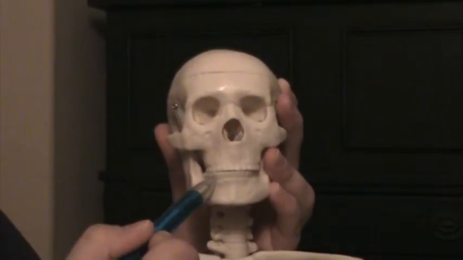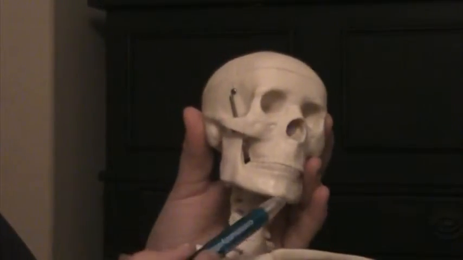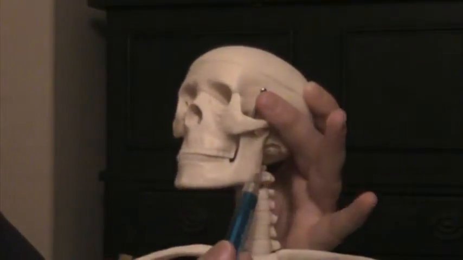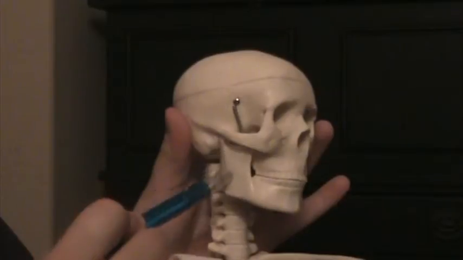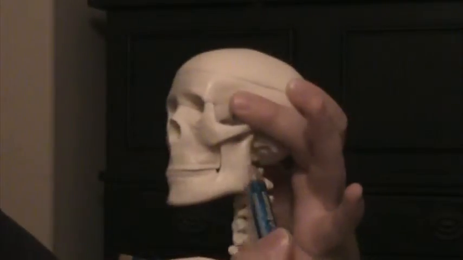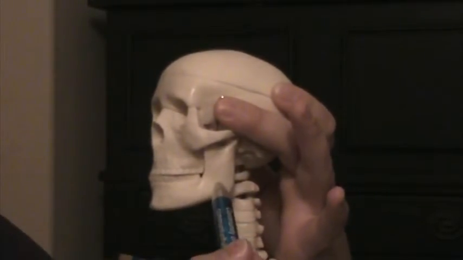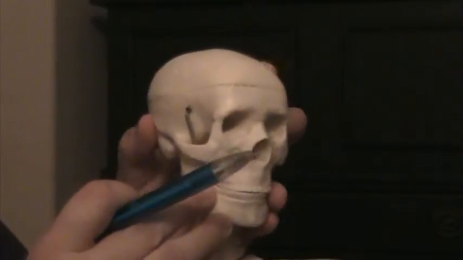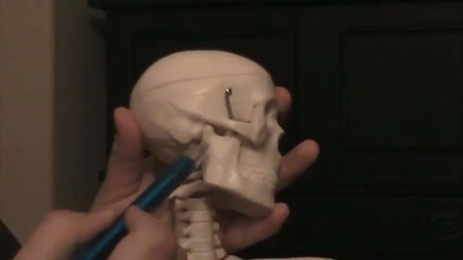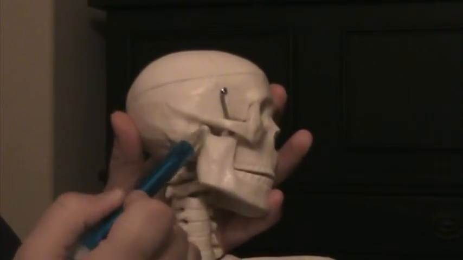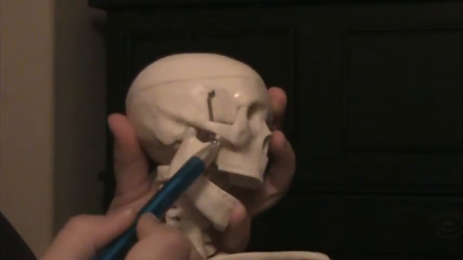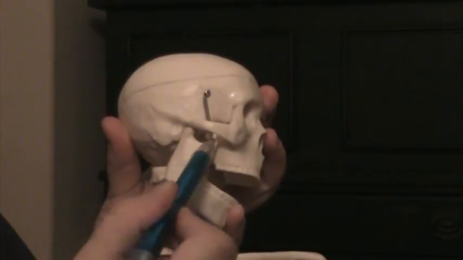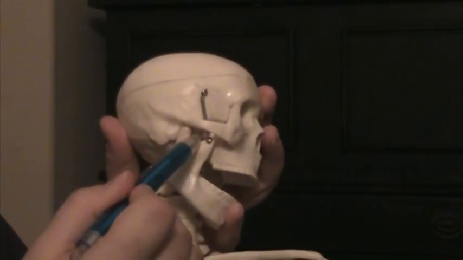And then we have the body of the mandible from here to here and here to here, the curvature of the mandible. Then the ramus would be this part here and here. And the condylar processes, also known as the mandibular condyles, would be these right here. And the coronoid process, which is right here where the screw is, and the mandibular notch.